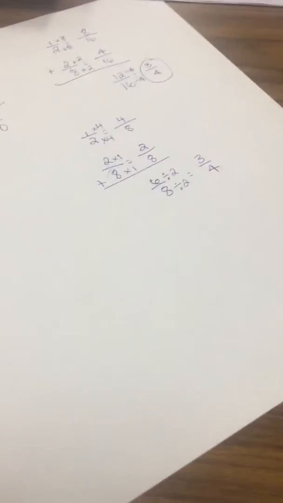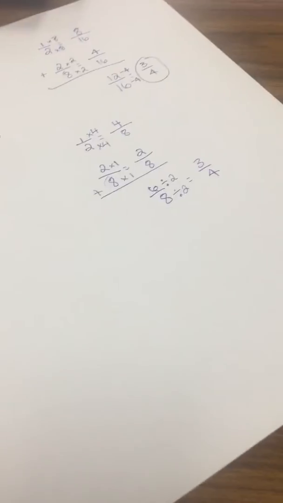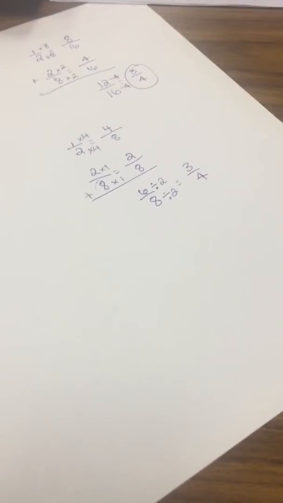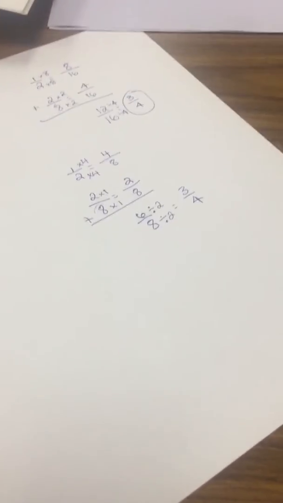So I hope that explains how we add fractions. We would subtract them the same way.